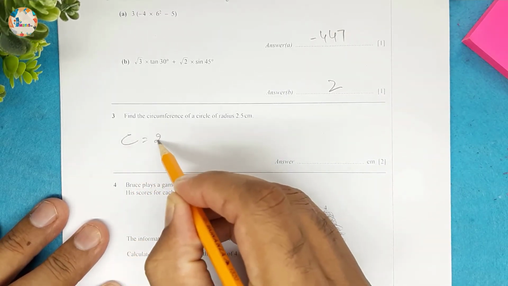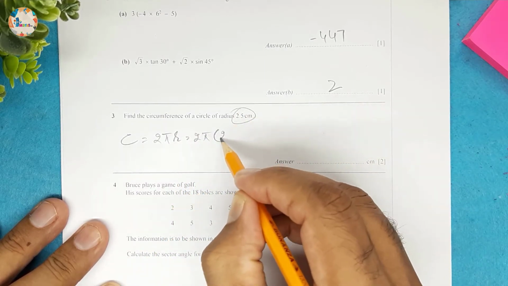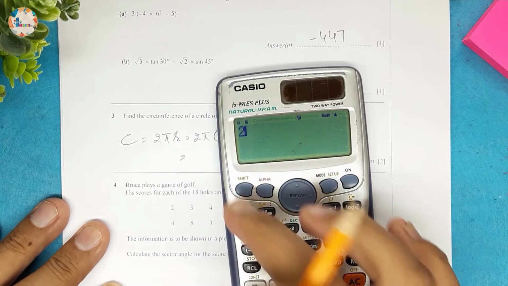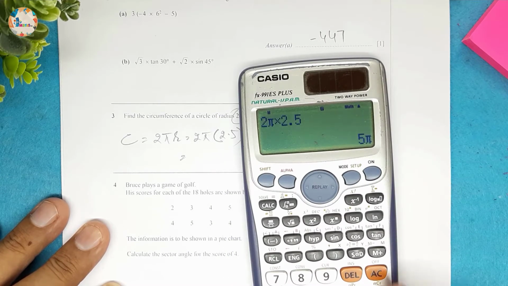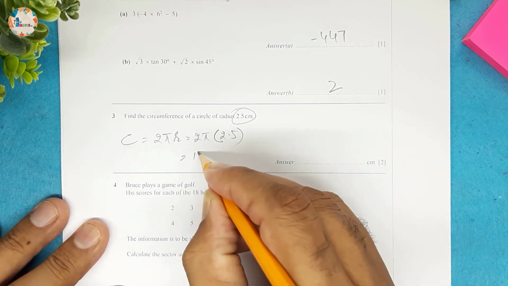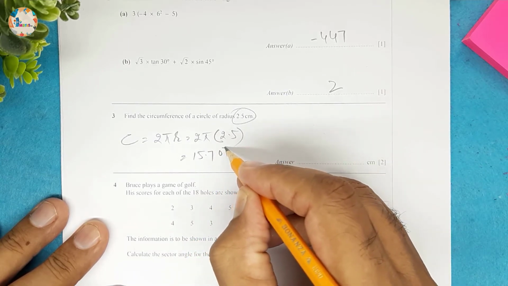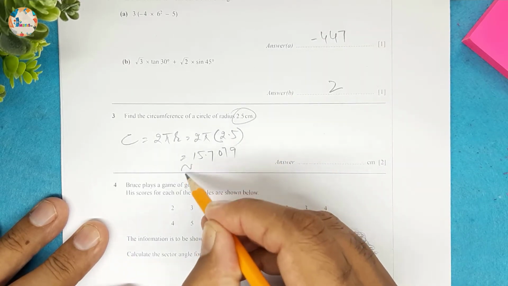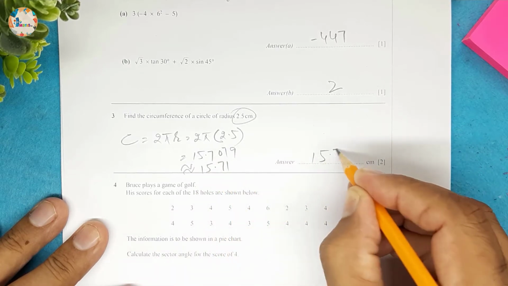Circumference is equal to 2 pi r, which is 2 pi into 2.5, resulting in 5 pi, which is 15.707 basically, so we can approximately write 15.71. So the answer will be 15.71.